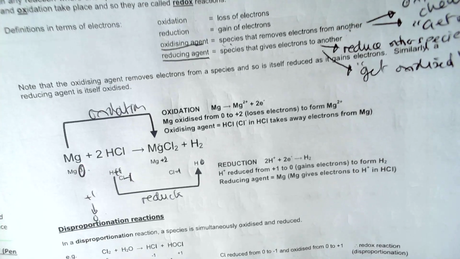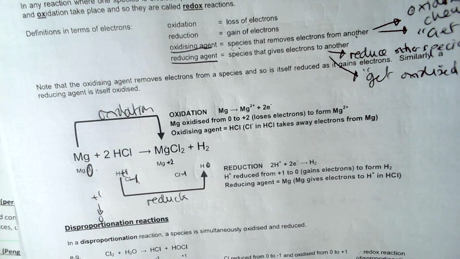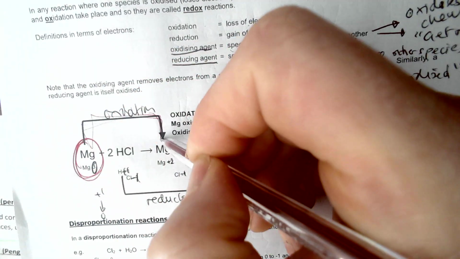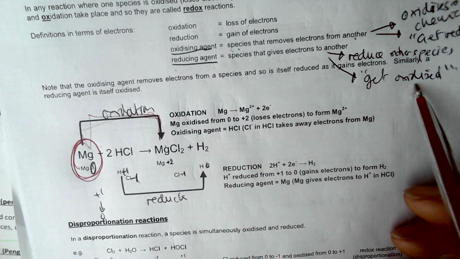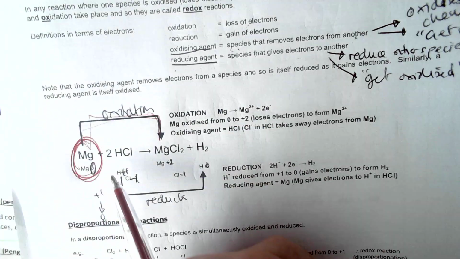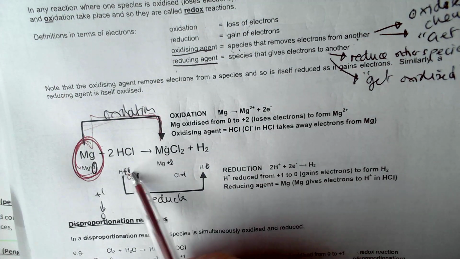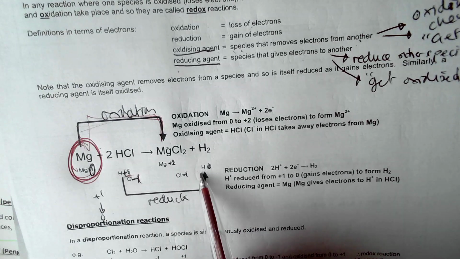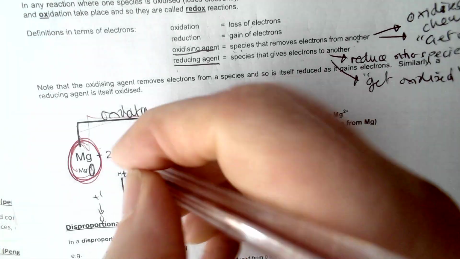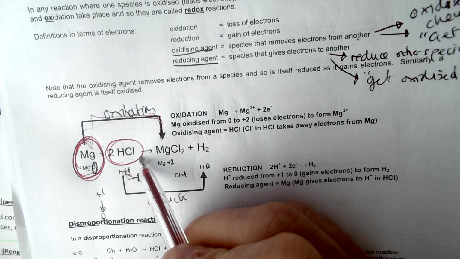So what I'm now going to do is look at each of these species and find out what has happened to it. The magnesium has been oxidized. Reducing agents get oxidized, so the magnesium is the reducing agent. The hydrogen in HCl gets reduced. So what we do here is we circle the whole chemical. This whole chemical here, HCl, was my oxidizing agent.